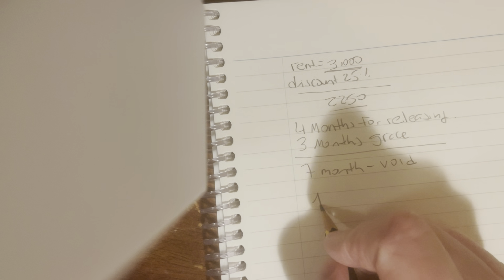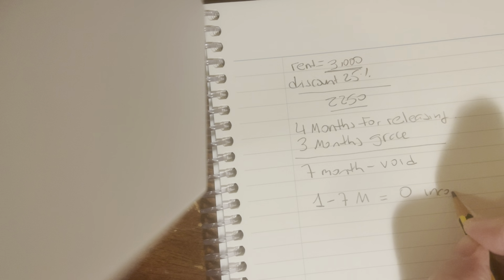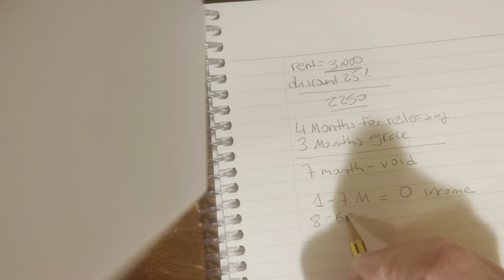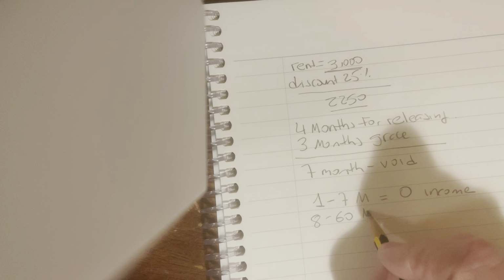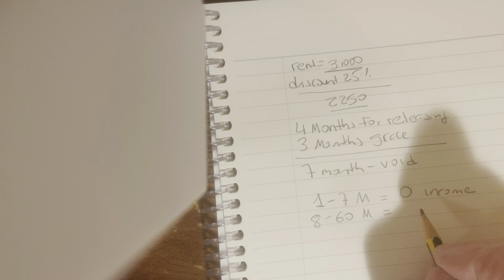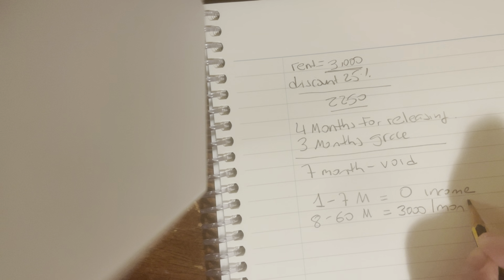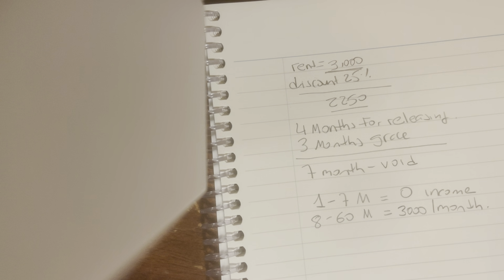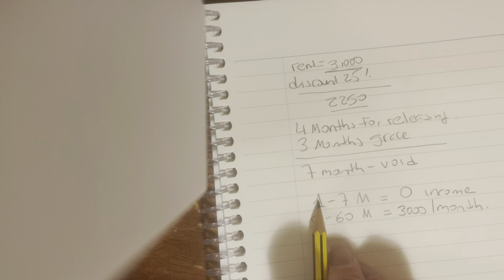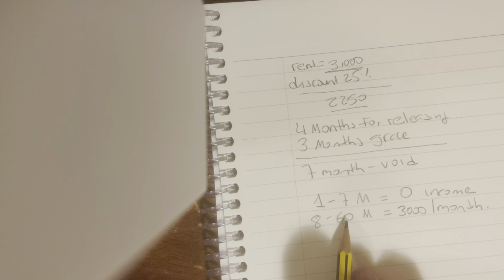So month 1 to 7, we have 0 income. Month 8 to 60 is a 5-year lease. We have $3,000 per month. I am counting from month 1 to 60.